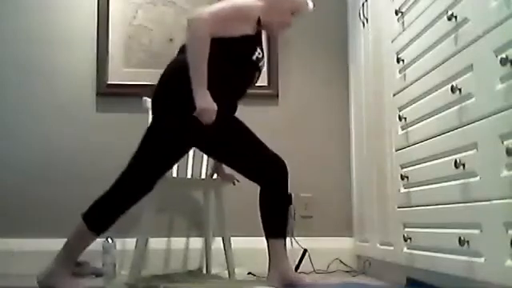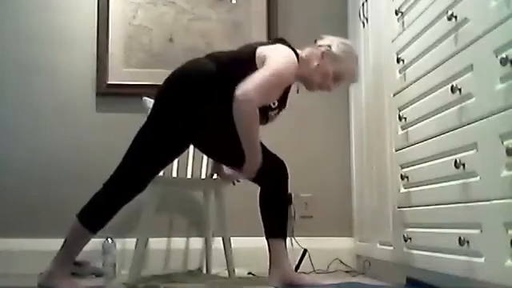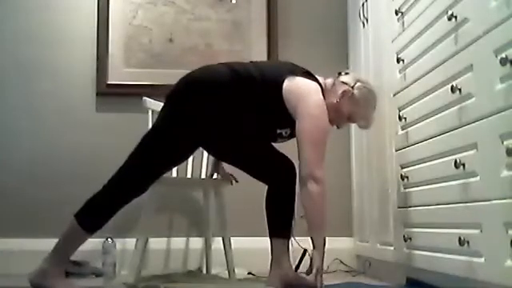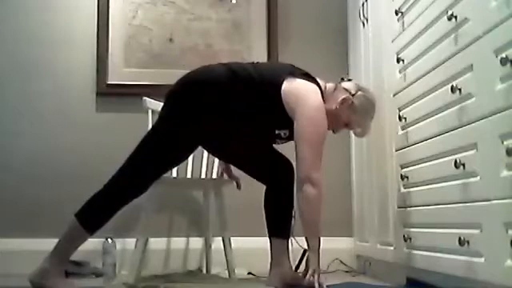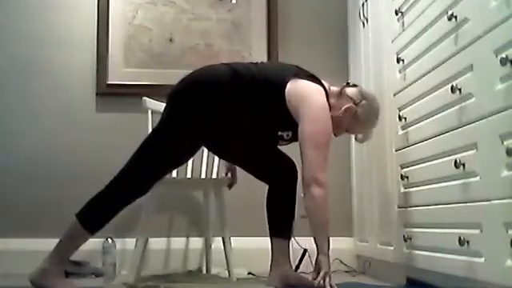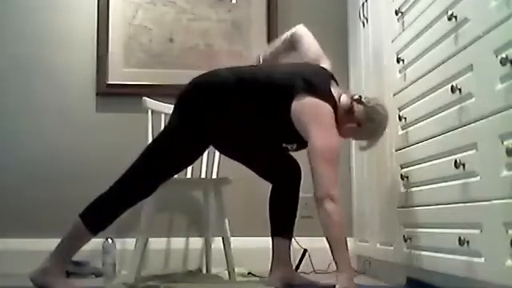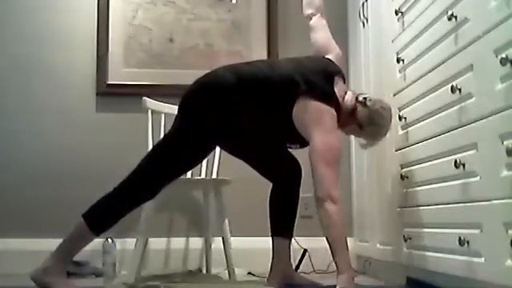Back heel now on the floor. Hinge from the hips, come down. Left hand onto the floor. Now the right hand can stay on your chair, or you can bring the right hand behind your back or lift that right arm up over your shoulder.